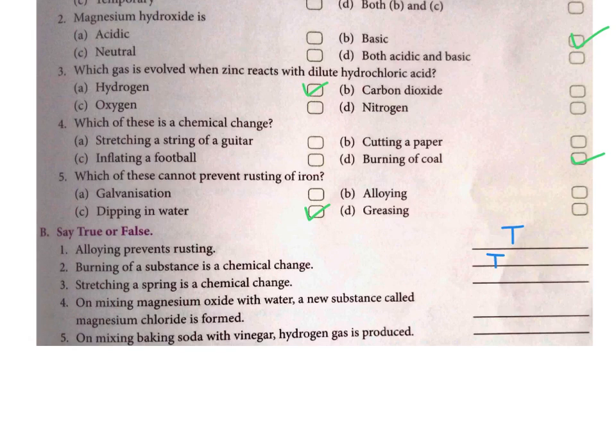Third, stretching a spring is a chemical change. I hope you all know this, that stretching a spring is a physical change which makes it false. Fourth, on mixing magnesium oxide with water, a new substance called magnesium chloride is formed. Here you all know when you react magnesium oxide with water, we will get magnesium hydroxide, not chloride. So it makes this statement false.